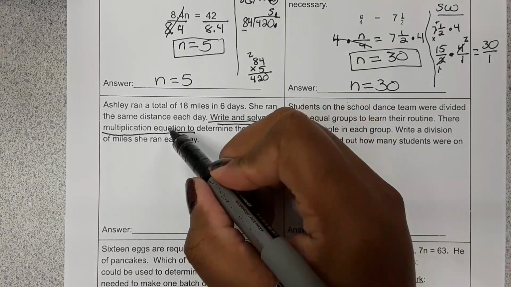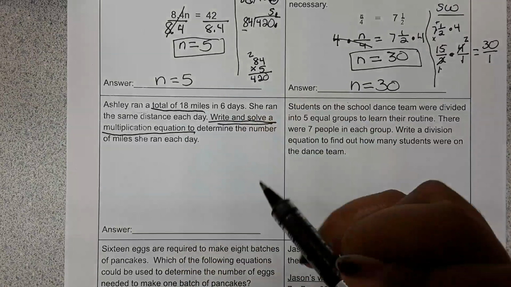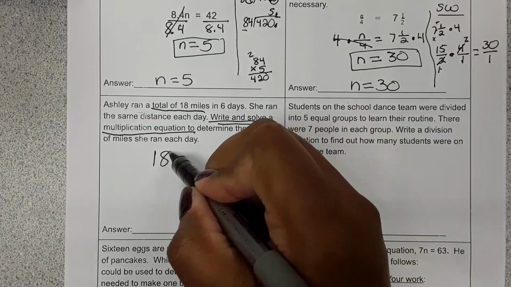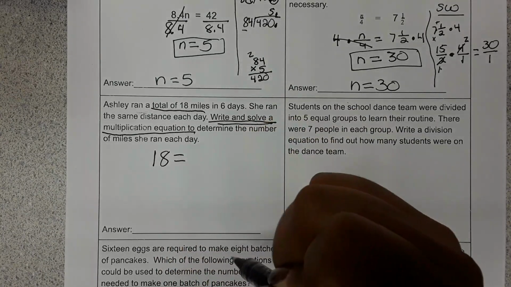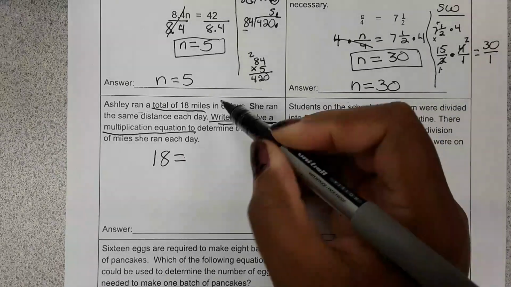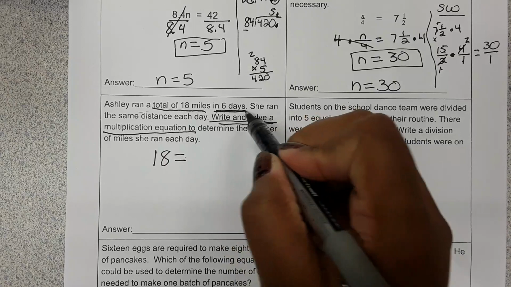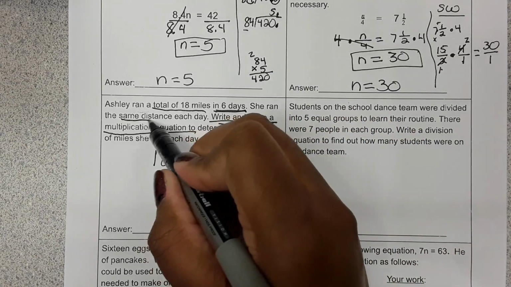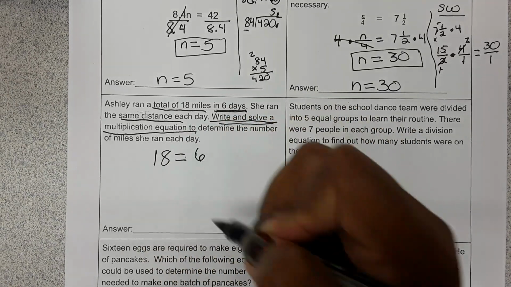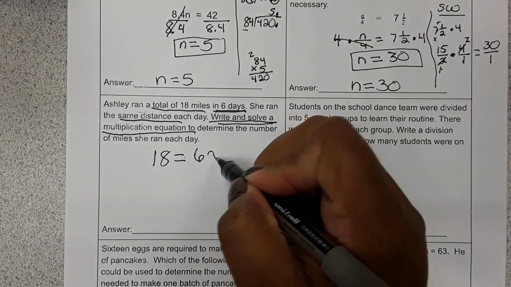All right, so going to find keywords, it tells us that she ran a total of 18 miles, which means 18 needs to be all by itself on one side of my equal sign because I'm writing an equation. And it goes on to tell us that she does it in 6 days. Now she runs the same distance each day, but we don't know what that is. So we know 6 days, she's going to run the same distance.